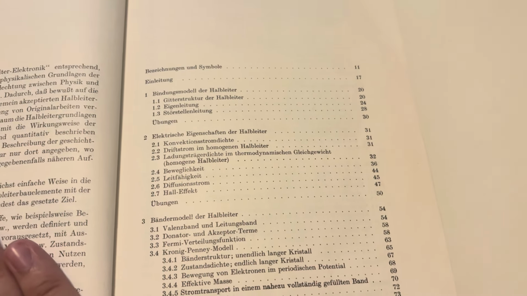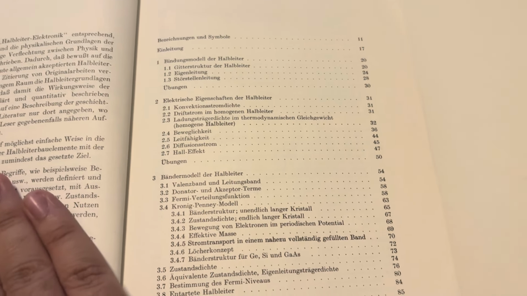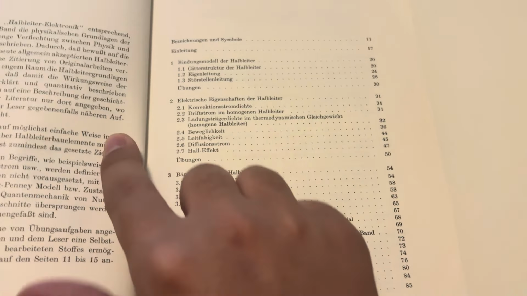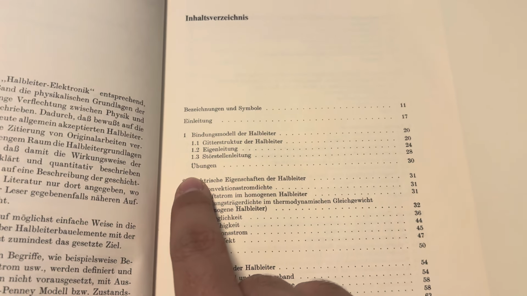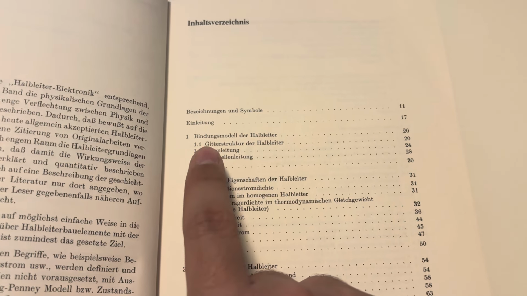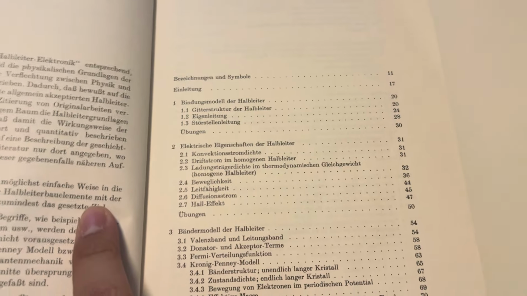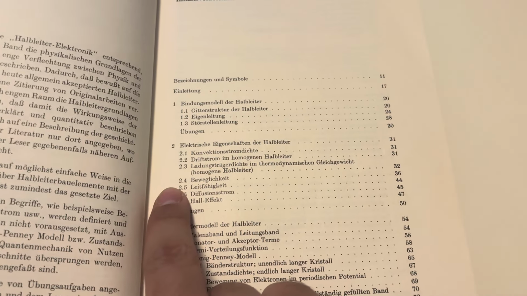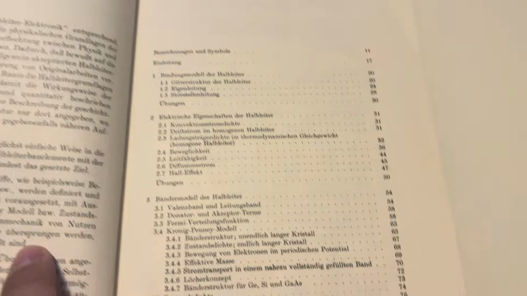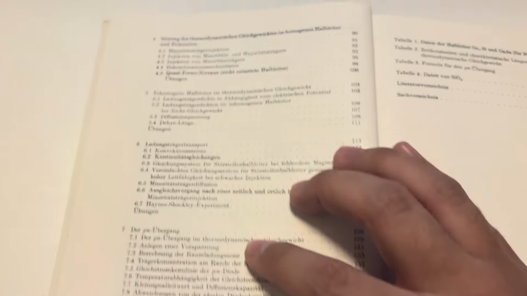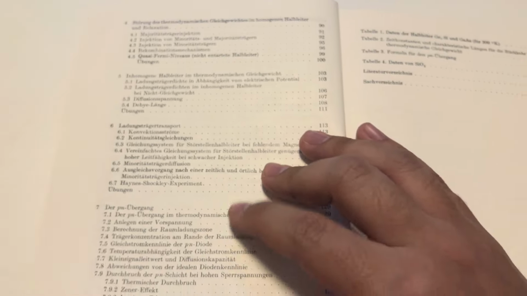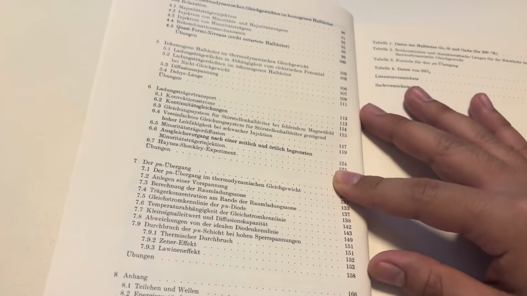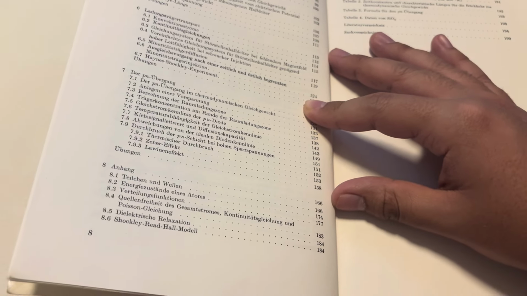Let's look over the table of contents. So yeah, it has the introduction, then the structure of the semiconductors, the electric properties of the semiconductor, the band model, which is great. What next? It's covering different properties and different aspects of the semiconductors.